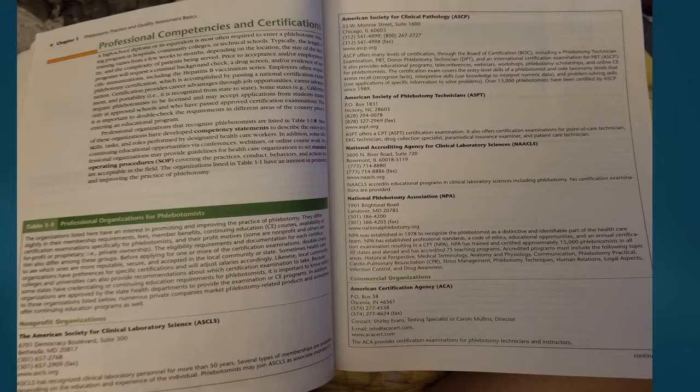Professional organizations that recognize phlebotomists are listed in Table 1.1. Many of these organizations have developed competency statements to describe the entry-level skills, tasks, and roles performed by designated healthcare workers. In addition, some offer continuing educational opportunities via conferences, webinars, or online coursework. Professional organizations may provide guidelines for healthcare organizations to set standard operating procedures covering the practices, conduct, behaviors, and actions that are acceptable in the field. The organizations listed in Table 1.1 have an interest in promoting and improving the practice of phlebotomy.